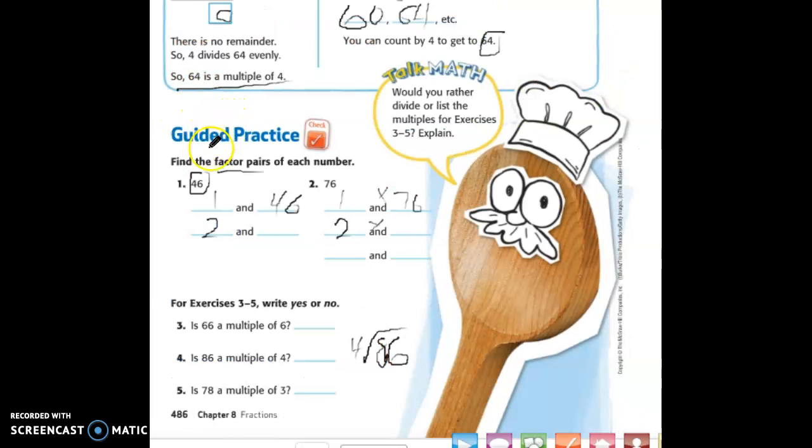Okay, once you move on to the guided practice, the first part says find the factor pairs of each number, which is like what we did in the first one. So we've got 46. 1 times 46 will equal 46. And since I see it's even, the 1's place is an even number, I know that 2 is a factor. And then you're going to figure out what 2 times what is 46. So you can do tallies and count by 2s and figure out that last one. Or you can divide if you feel more comfortable with the division.